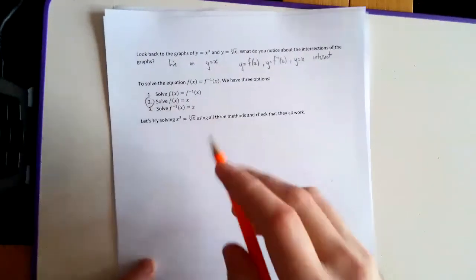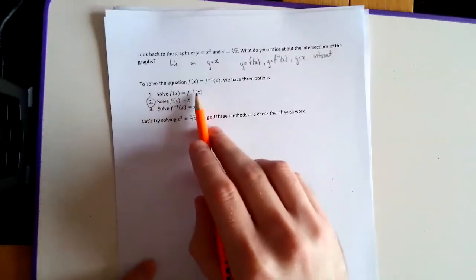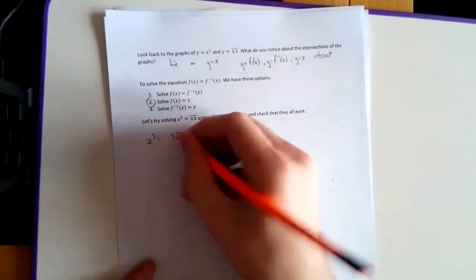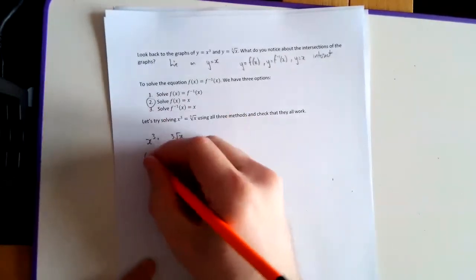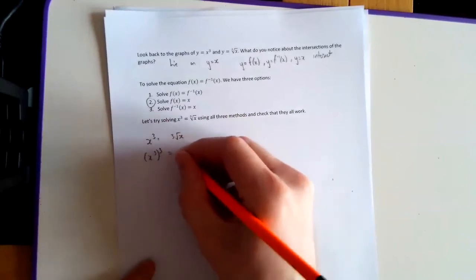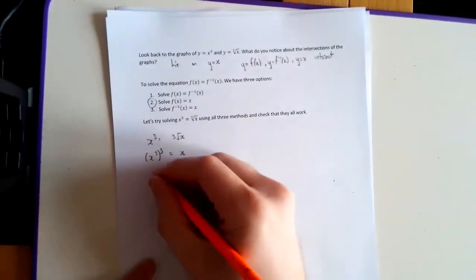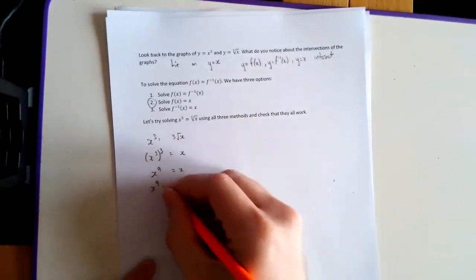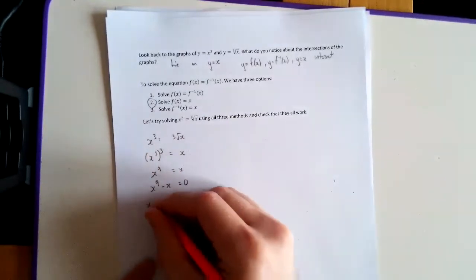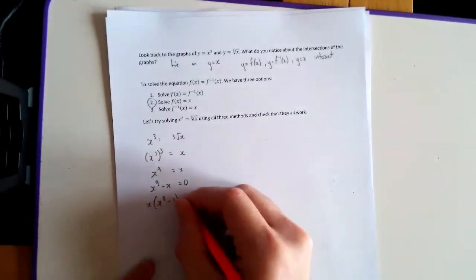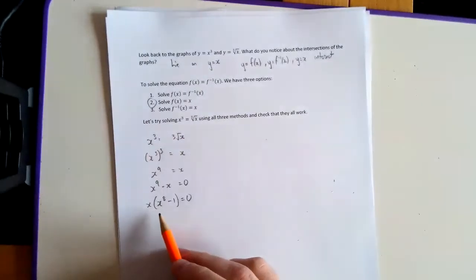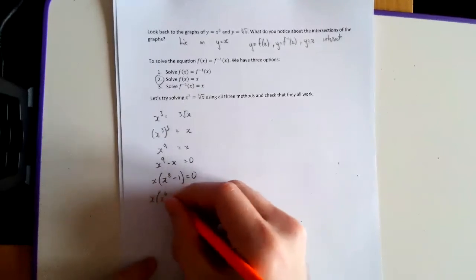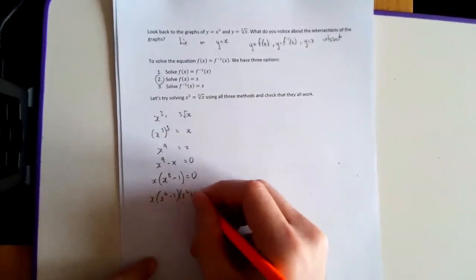So let's do the first one. When the function and its inverse intersect, x cubed equals the cube root of x. Well, cube both sides and multiply the powers, so x to the 9 equals x. Take away x from both sides. I can factorize out an x. Now this bit here is actually a difference of two squares. So I get x(x^4 - 1)(x^4 + 1) equals 0.